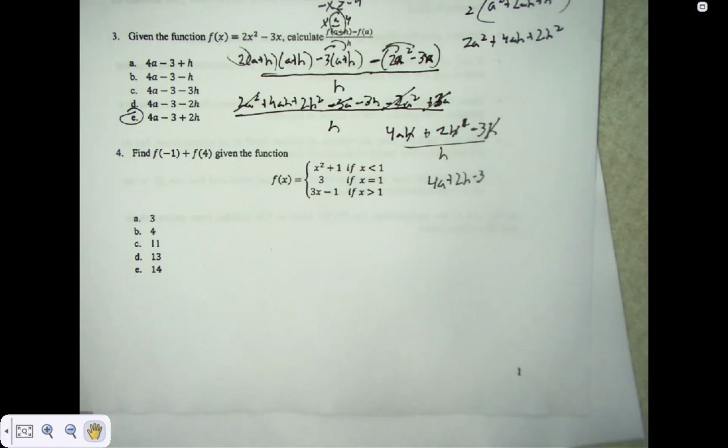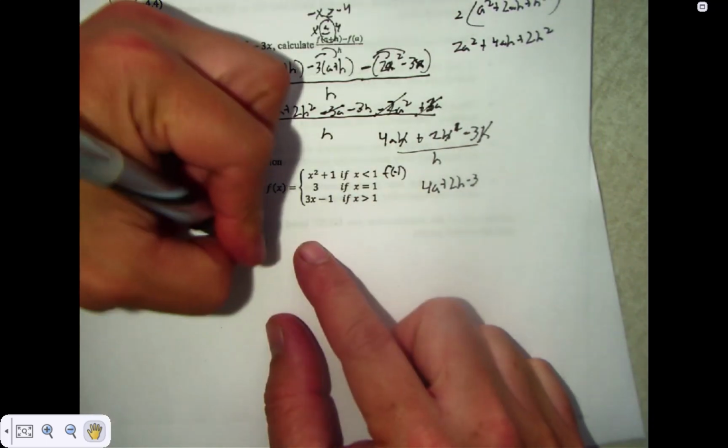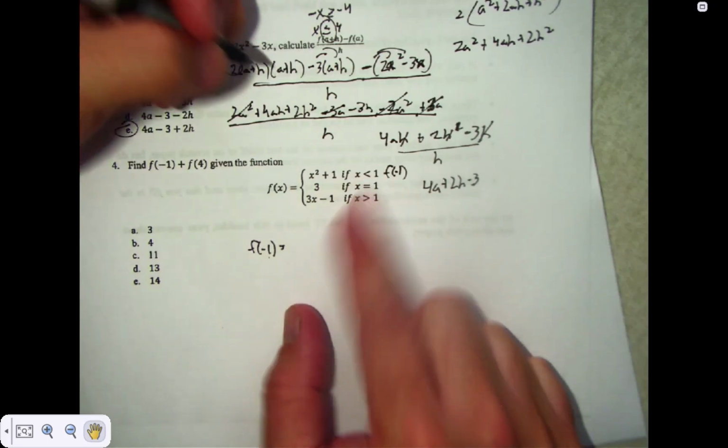Not a hard problem. All right, what do we have here? Find f of negative 1 plus f of 4 given this function. So we have a piecewise function. This is the line you get to plug f of negative 1 in because it says less than 1.